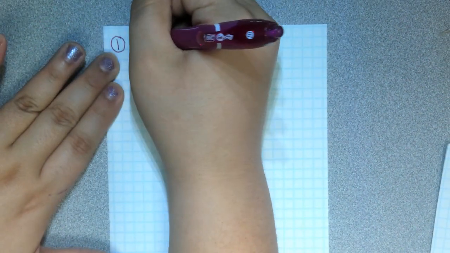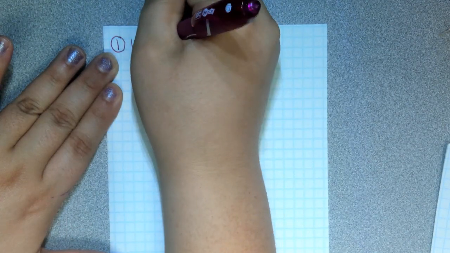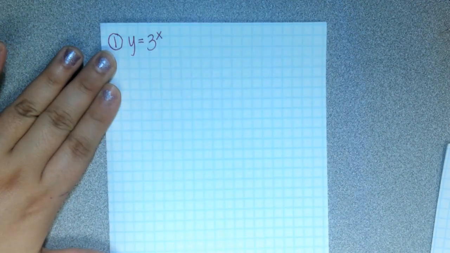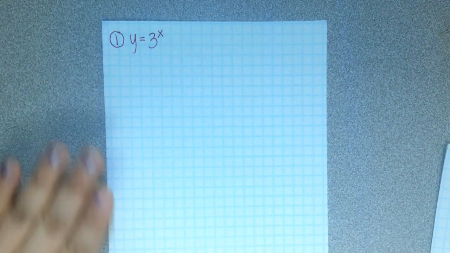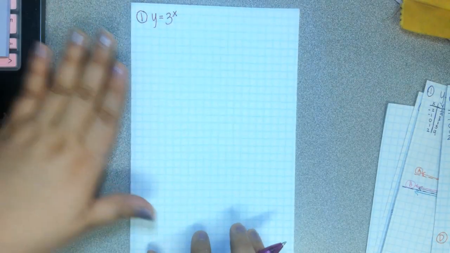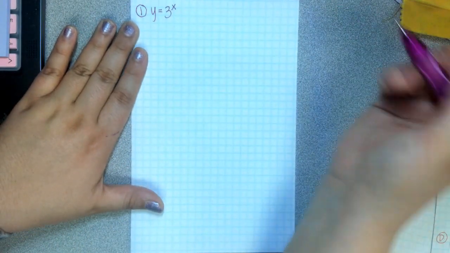The first graph is going to be y equals 3 to the x. And what I would like you to do is draw an x and y axis.